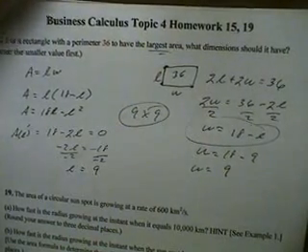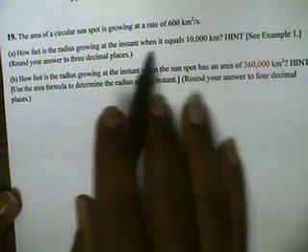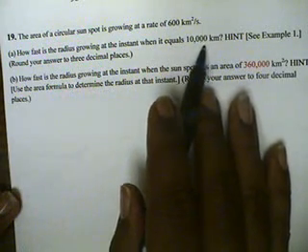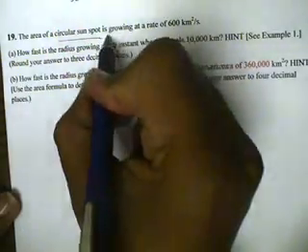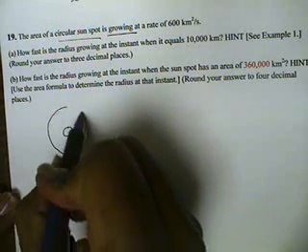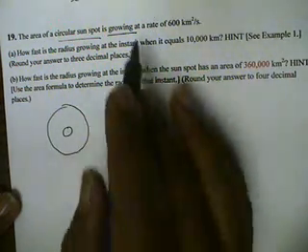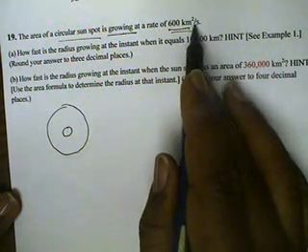Okay, the area of a circular sunspot is growing at a rate of 600 kilometers squared per second. And we want to know how fast is the radius growing at the instant it equals 10,000 kilometers. Well, the picture of that is this. You have a circular sunspot. Here's what it looks like right there. And it's growing. So it's going from this size to this next size out here. And it's growing at a rate of 600 kilometers squared per second.